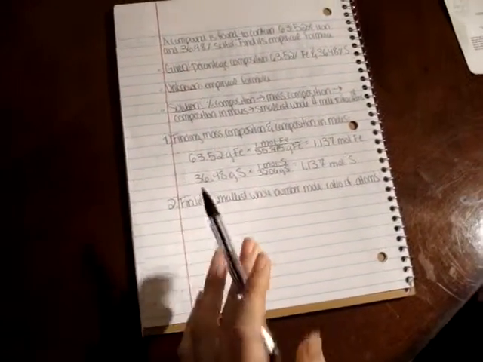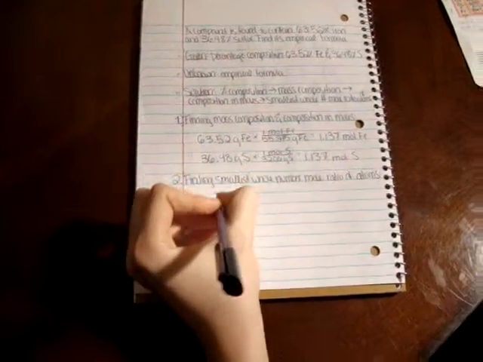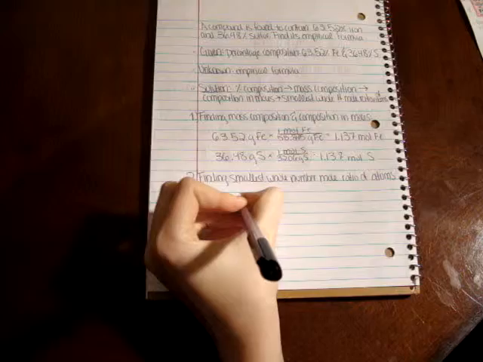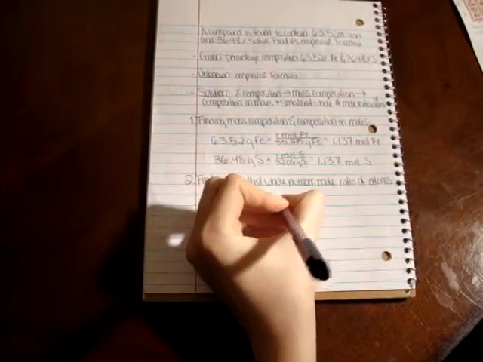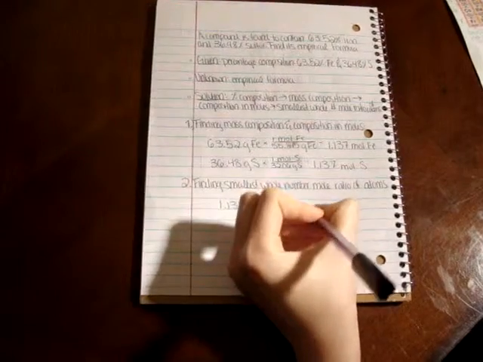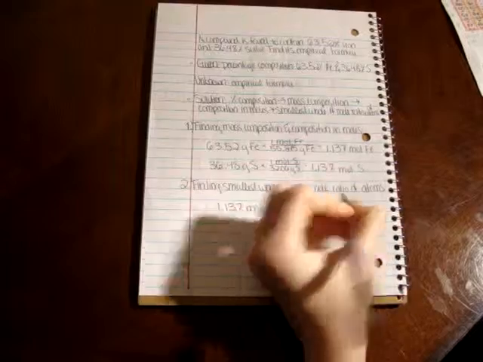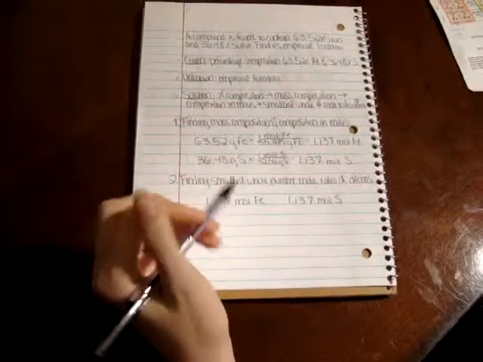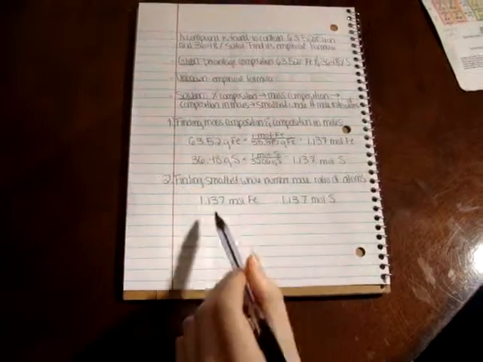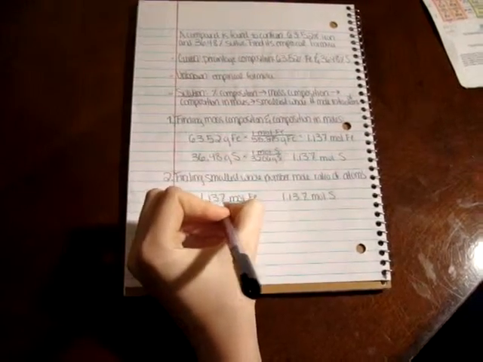And now you go to finding the smallest whole number mole ratio of atoms, and in order to do that, you take 1.137 moles of iron and 1.137 moles of sulfur, and what you do is you set each of these over the smallest number in the existing ratio. But since these numbers are the same, the smallest number is 1.137. So we put that on the bottom of each of these.